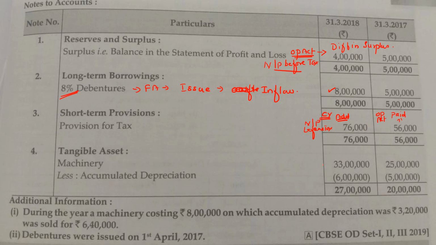Finally, the tangible asset represented by machinery. We have the opening and closing and we have the accumulated depreciation. So we will be preparing two accounts, the machinery account and the accumulated depreciation account. The opening and closing balances will be written there. Machinery has an opening debit and closing credit. Accumulated depreciation is the opposite: opening would be credit, closing would be debit. And there is additional information given related to that which we would incorporate into the machinery account. During the year, a machinery costing 8 lakh, on which accumulated depreciation was 3 lakh 20, was sold for 6 lakh 14.